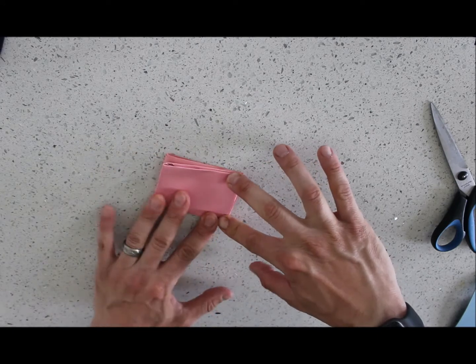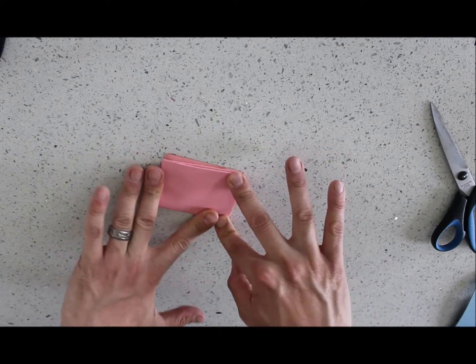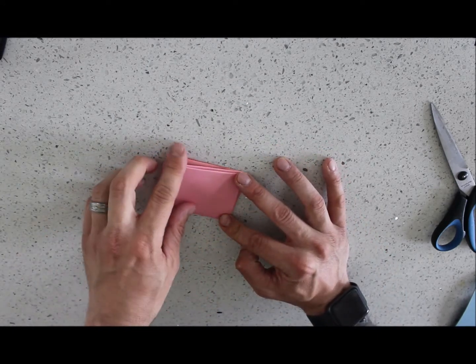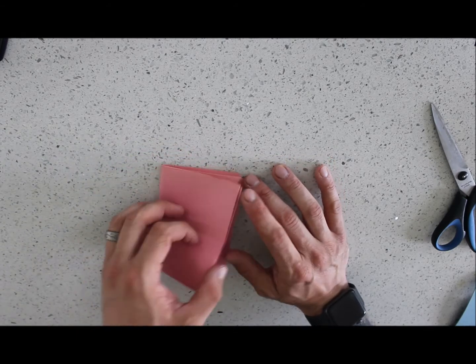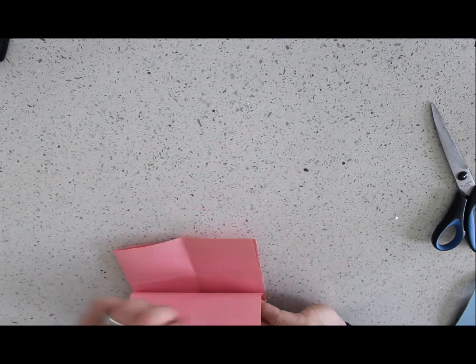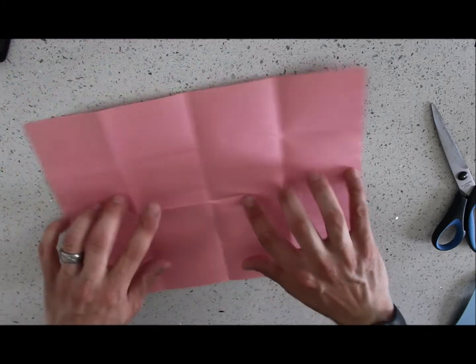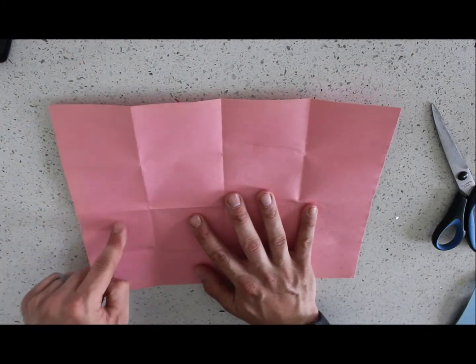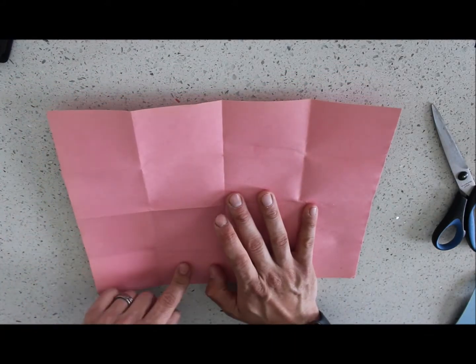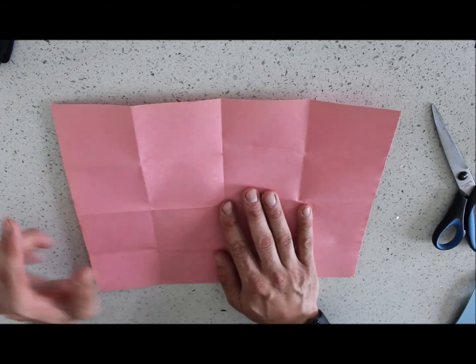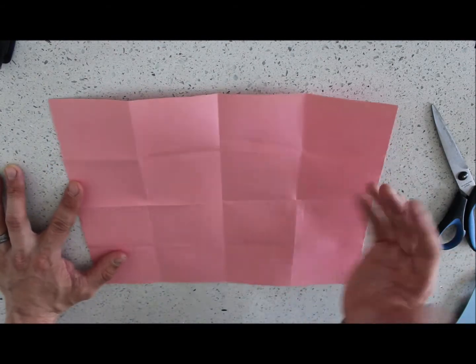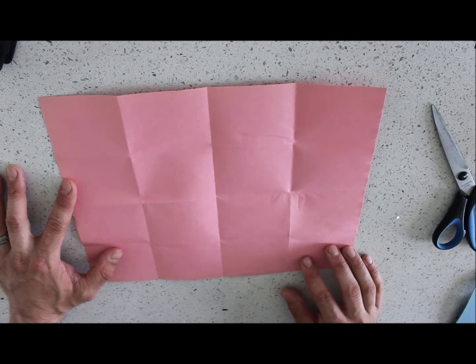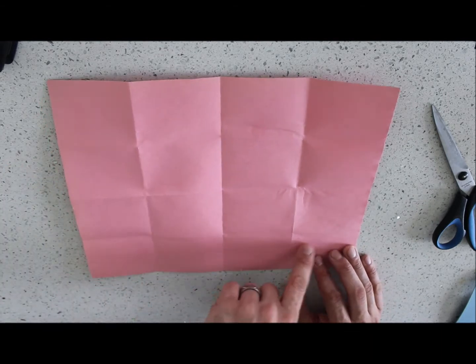If we've done this right, we should have 16 squares. Oh, I can't wait. Let's take a look. Okay, let's count them. 1, 2, 3, 4, 5, 6, 7, 8. Now, if I know I have 8 on one half of the page, that probably means I have 8 on the other. But I'm going to make sure. 1, 2, 3, 4, 5, 6, 7, 8.